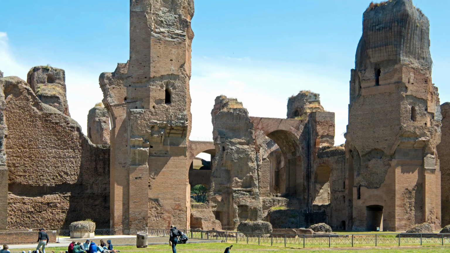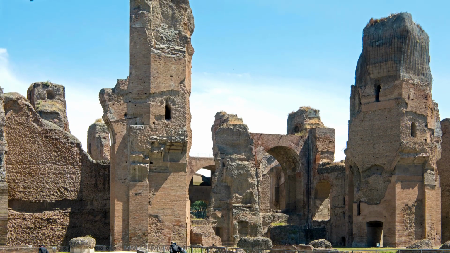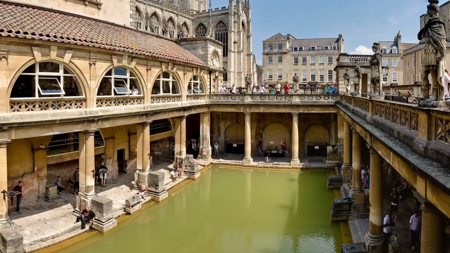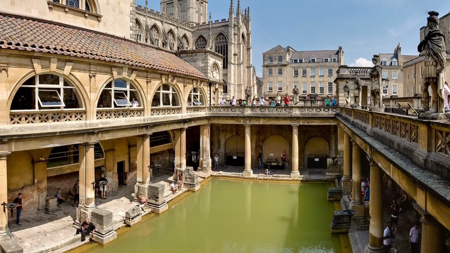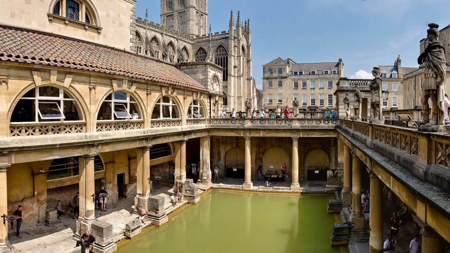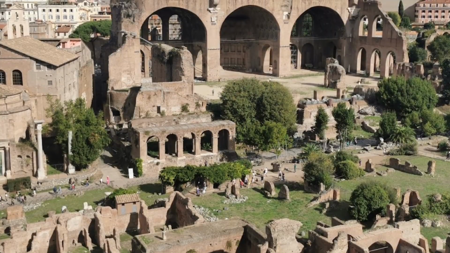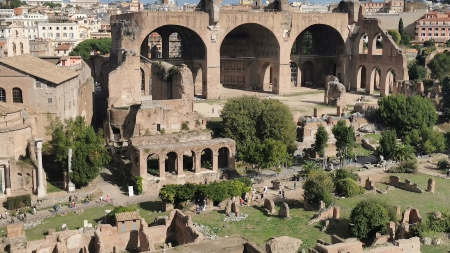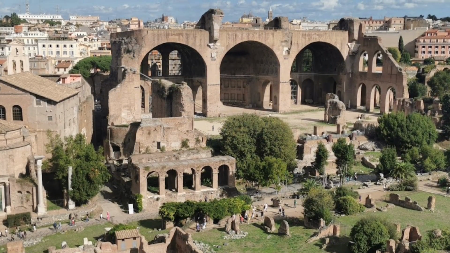The layout of the building actually comes from the baths. So I'm thinking of the baths of Caracalla or some of these other ancient Roman baths. So the layout with these 3 arches is pretty typical bath design. And it really shows that the Romans were capable of taking one form of architecture and introducing it into a different context.